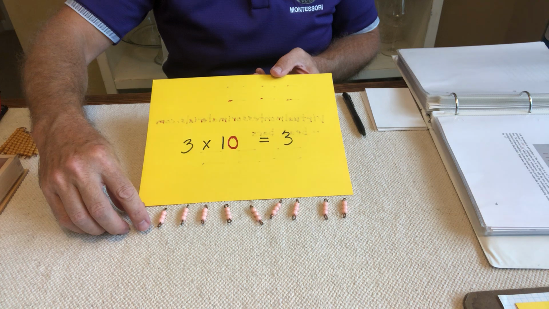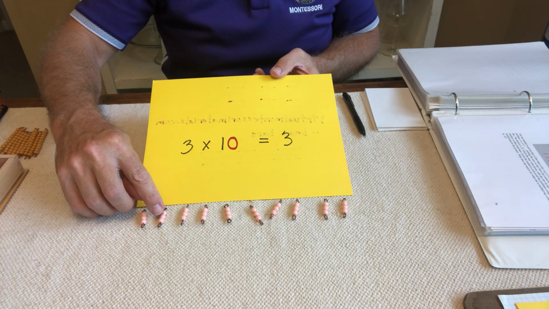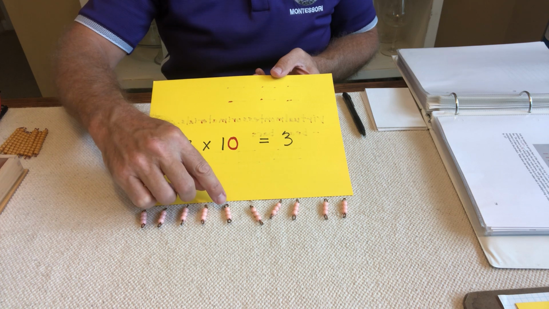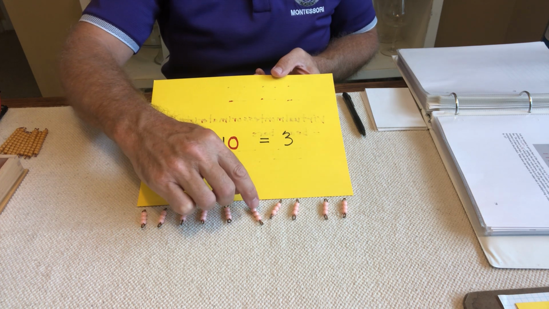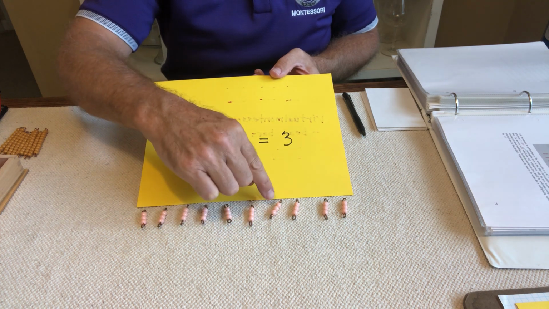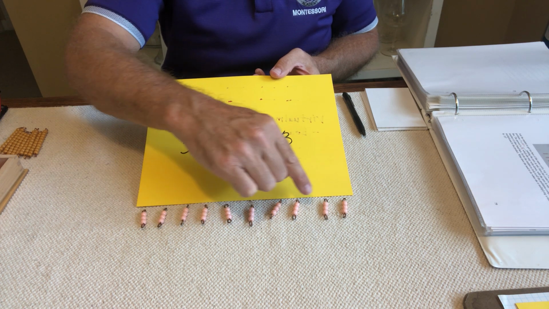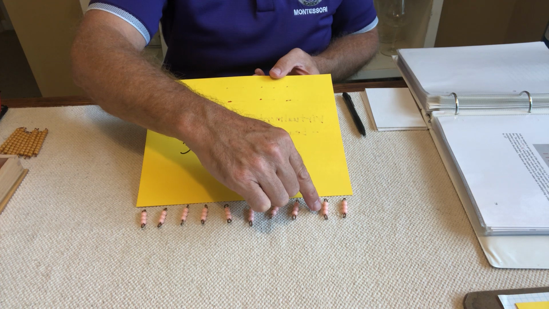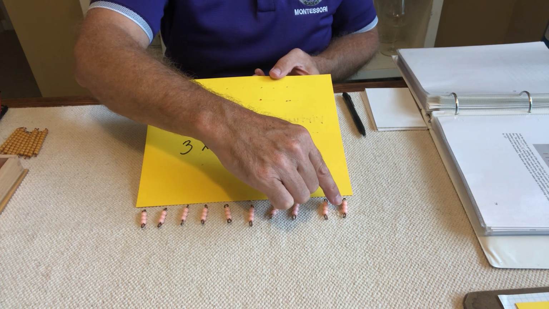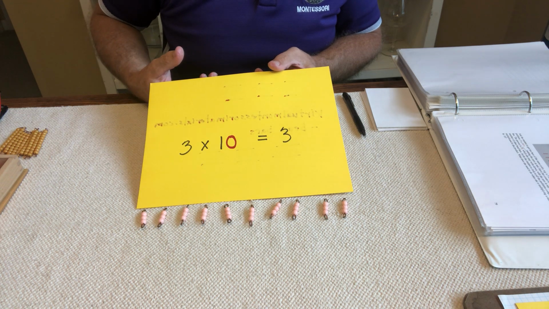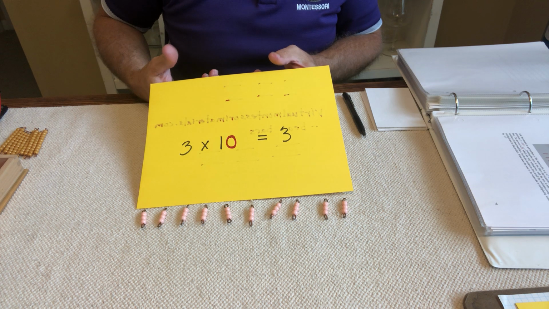So the first one is 3, 4, 5, 6, 7, 8, 9, 10, 11, 12, 13, 14, 15, 16, 17, 18, 19, 20, 21, 22, 23, 24, 25, 26, 27, 28, 29, 30. So the answer is 30. And you need to write that down with the 0 in red.